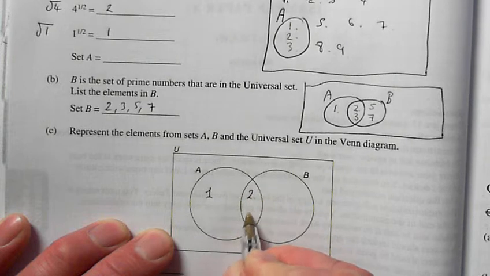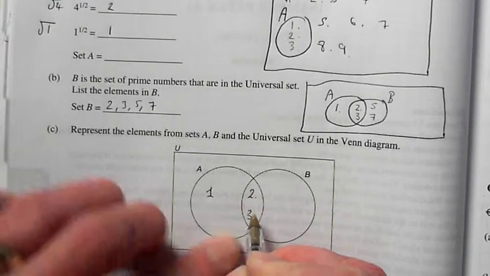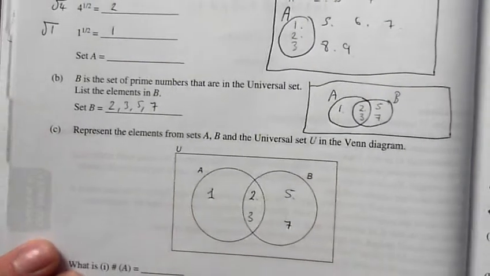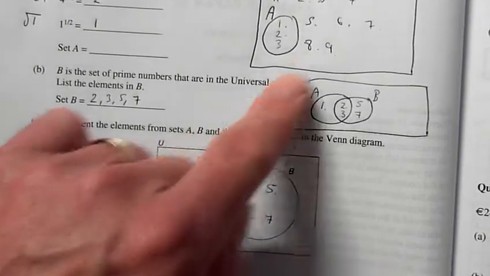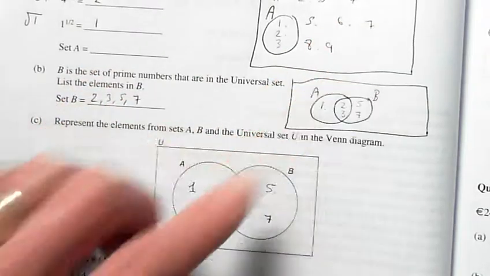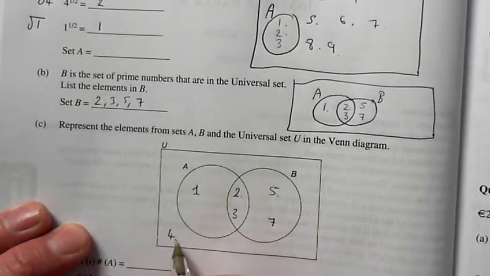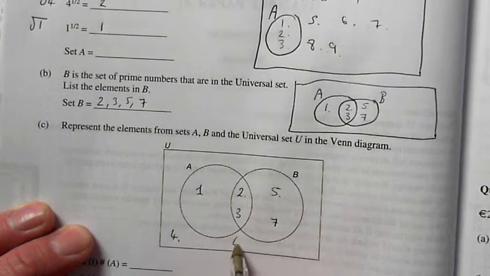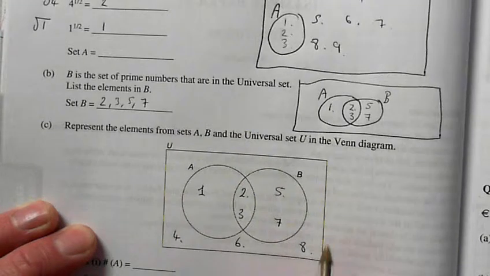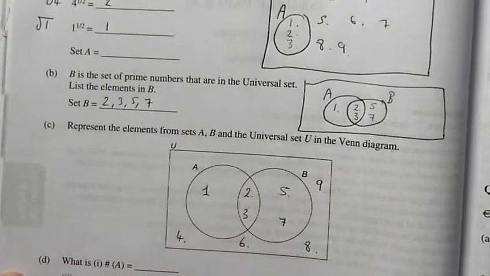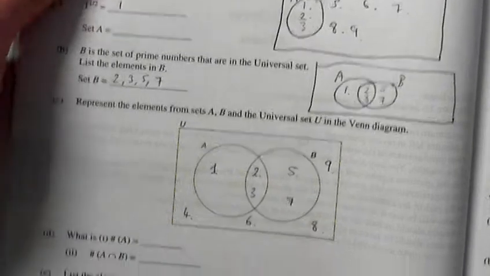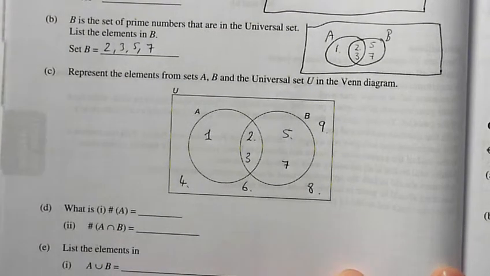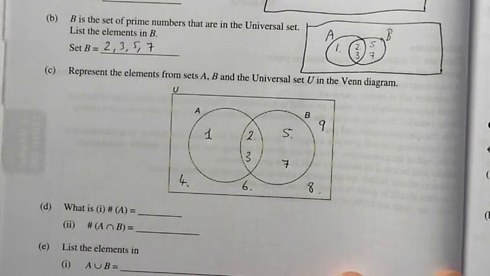A also contains 2 and 3, but B also contains 2 and 3, and 5 and 7. Alright, now we have to fill out the rest of the numbers. So I don't have 4. 1, 2, 3, 4, 5, 6, 7, 8, and 9. Is that alright? Yeah.